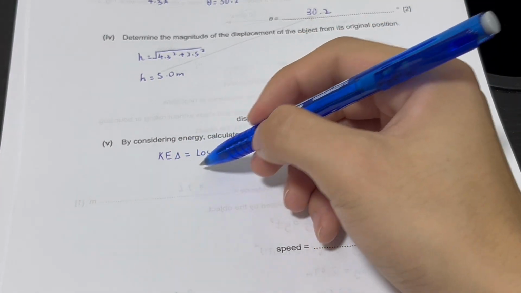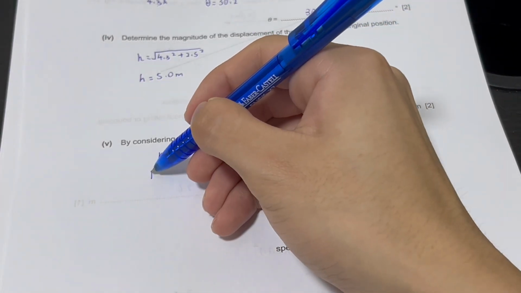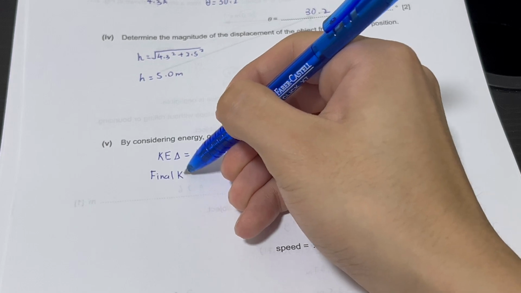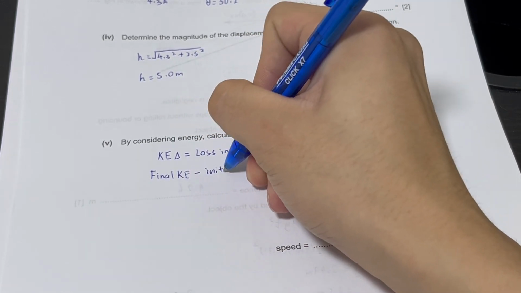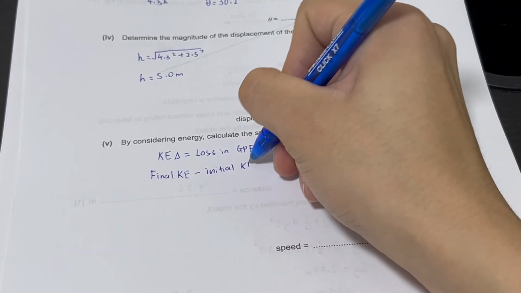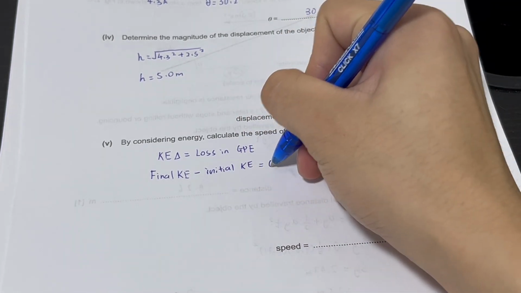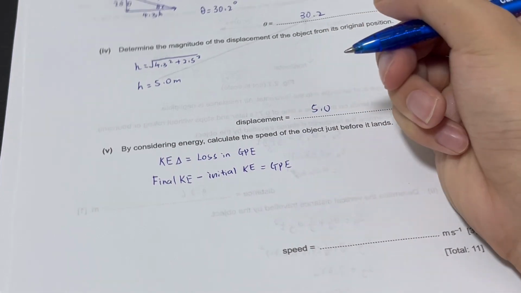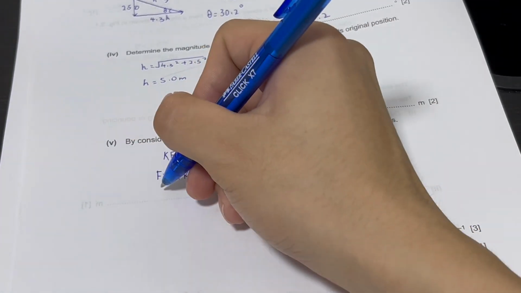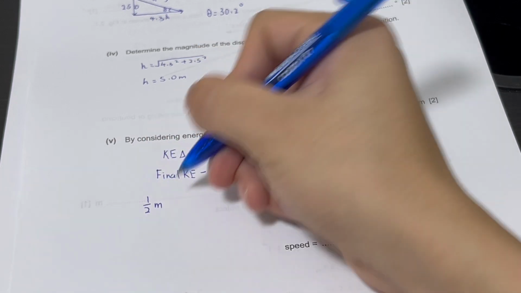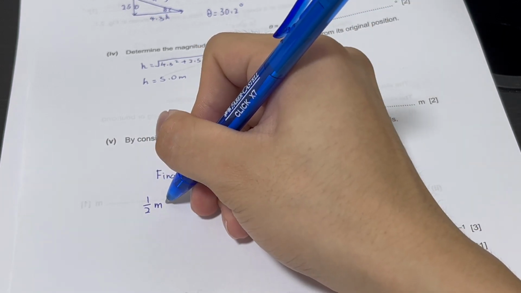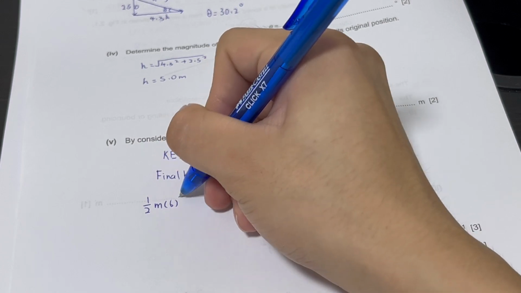So the change in kinetic energy is equal to the final kinetic energy minus initial kinetic energy, and then it's equal to GPE. Okay, so the final KE is 1/2 mass times 6 squared.